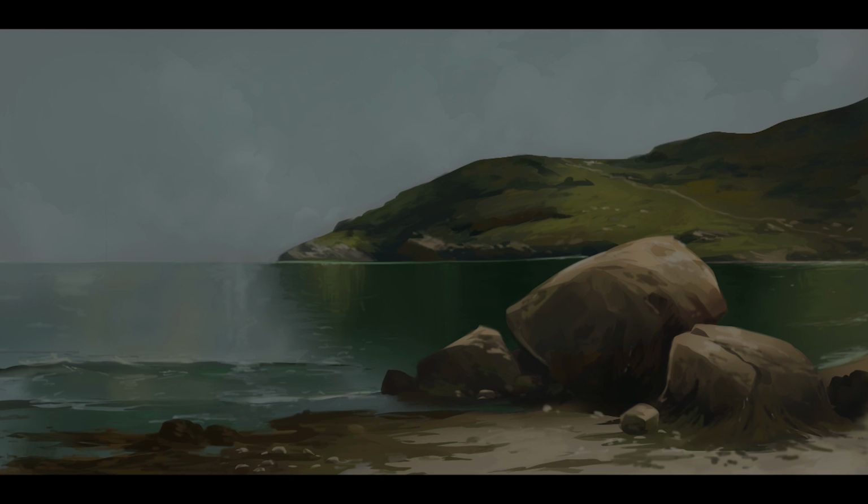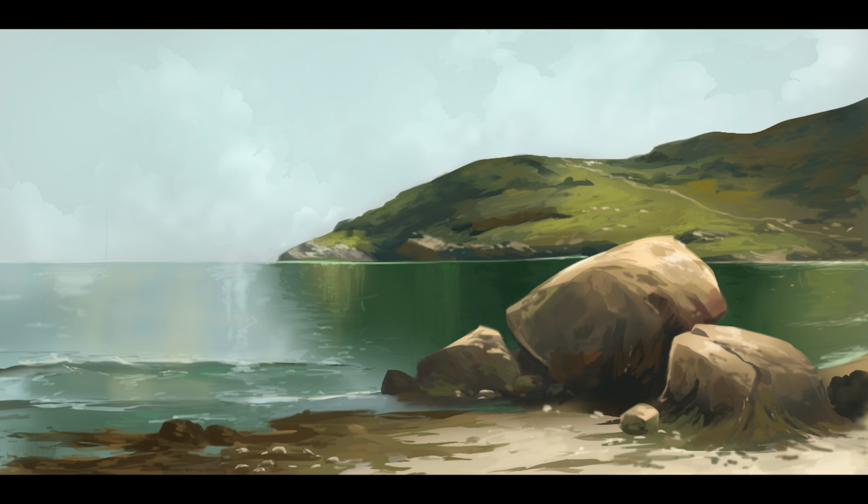Now, just before you go, I am going to bring up my piece. This was a study I worked on. I worked on it for an hour, and I only used one brush. I'm not going to tell you what brush yet, and the lasso tool. That's all I used to paint this. And I'm going to be doing this in my next video.